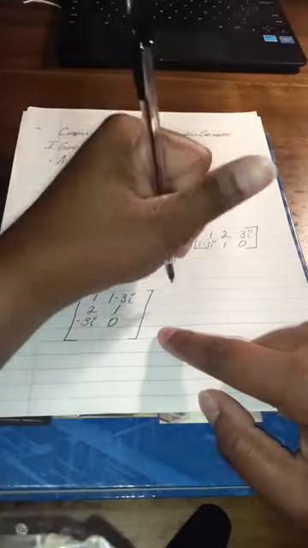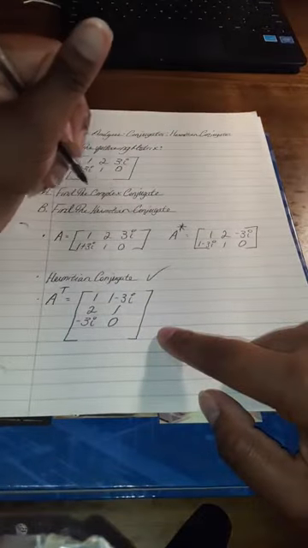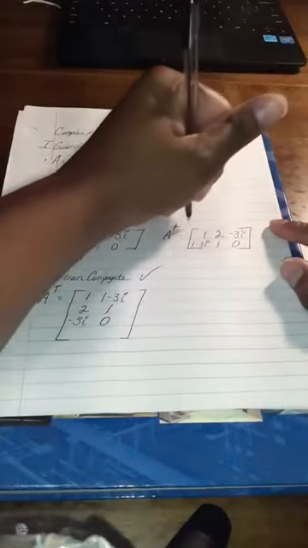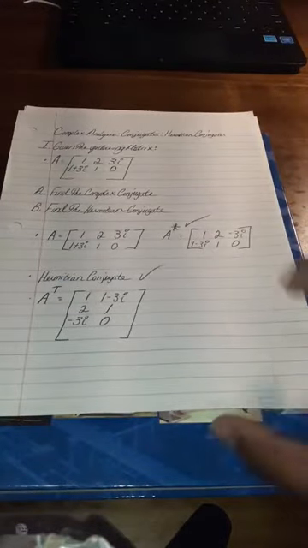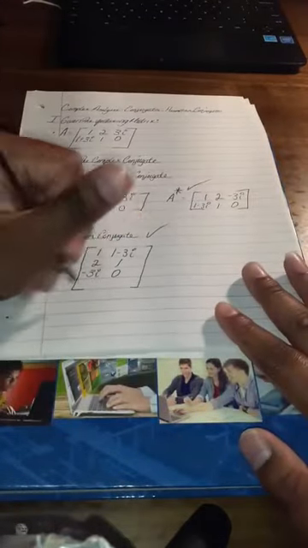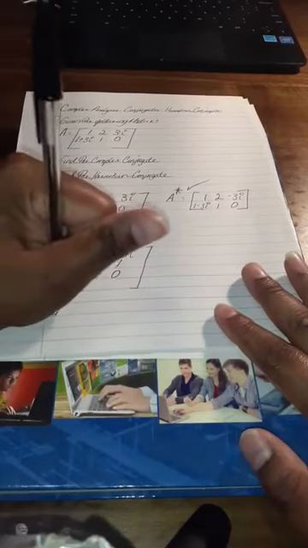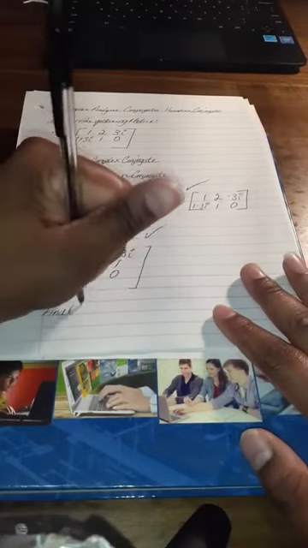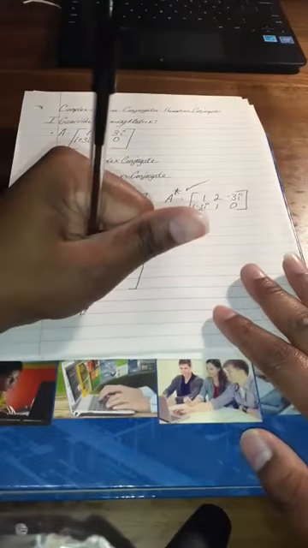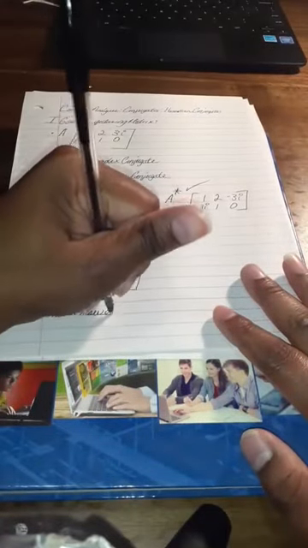And this here would be the Hermitian conjugate of A, and this would be the complex conjugate of matrix A. So for our final answer, all you have to do is transpose the matrix, swap the rows with columns, and that'll give you the Hermitian conjugate.